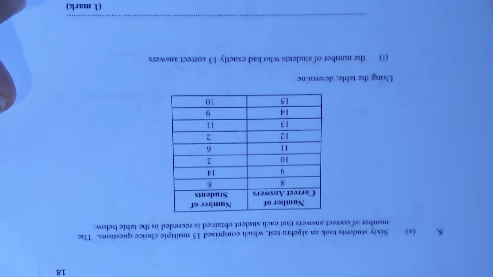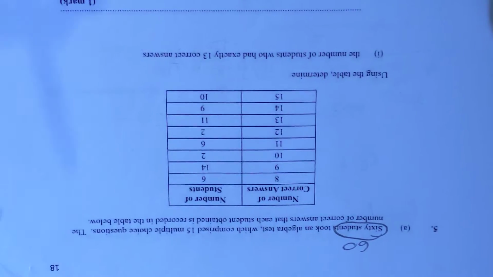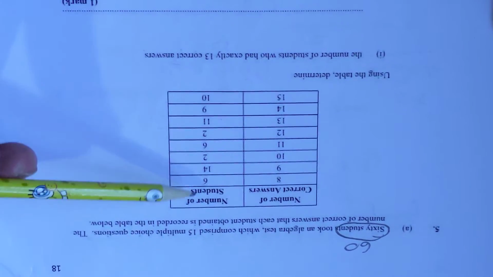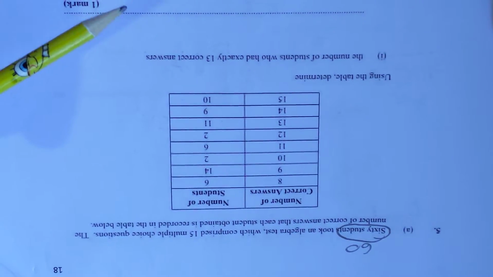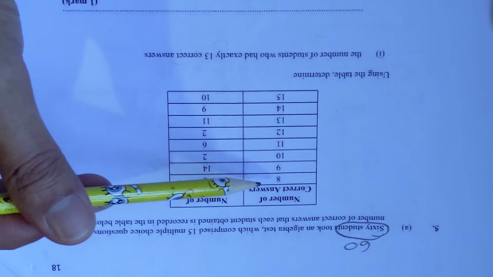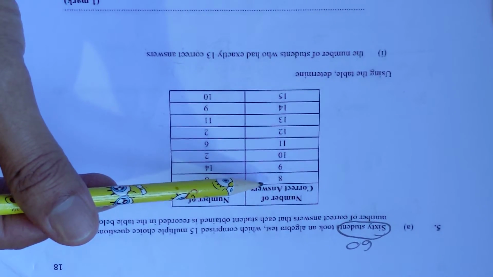So 60 students took an algebra test. So again, key number there. Everything is going to total 60. And there were 15 multiple choice questions on the test. So this obviously is the questions on the test. And these are the marks that the students got on the test, right? The number of scores. So what you notice immediately about the table, the lowest score was 8. Nobody scored less than 8 out of 15 on the test.